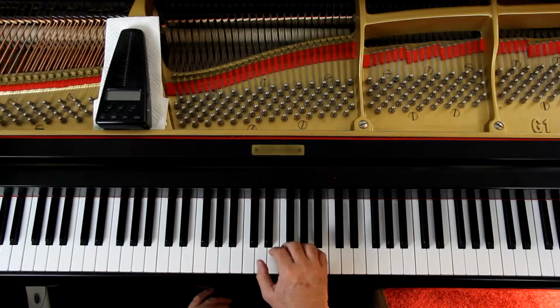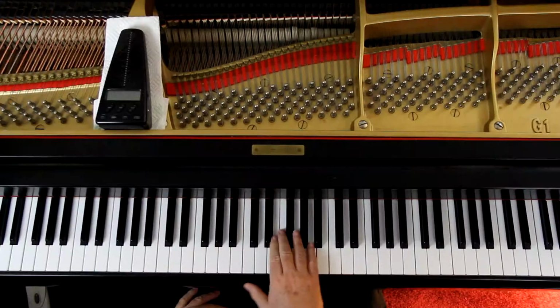You see the tenuto line, or the tenuto, in the second measure on the half note? Hang on to that. Some people will play that as an accent. I don't. I just hang on to it. It's a tenuto. You stretch it out as long as you can. Don't cut it short.